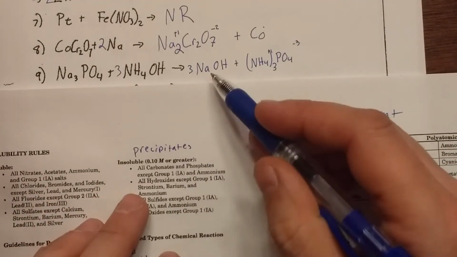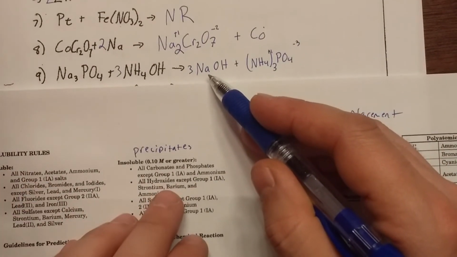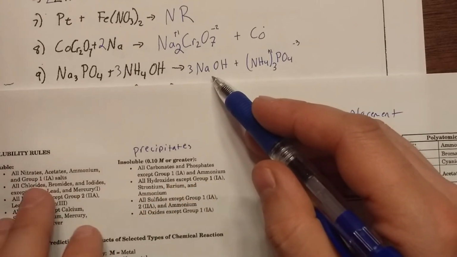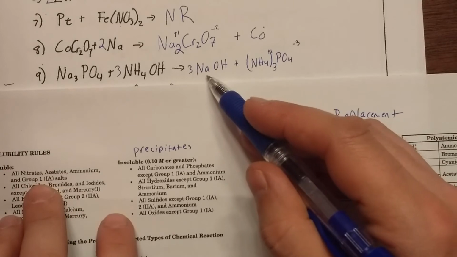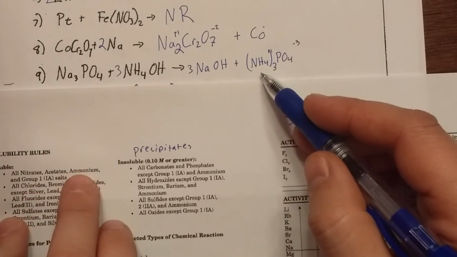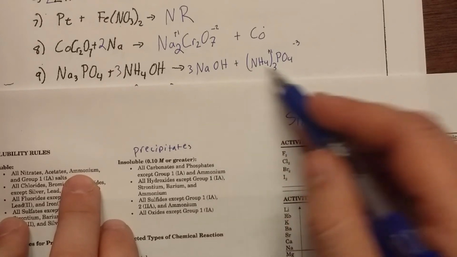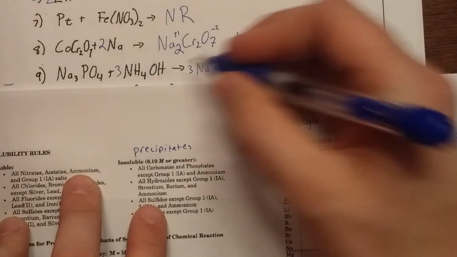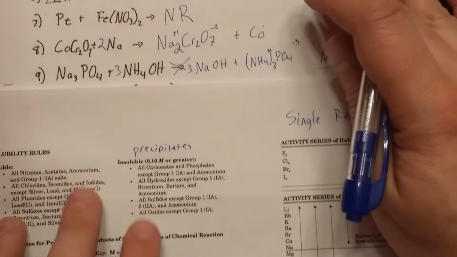So we need a precipitate. Well, even though this says hydroxides over here are insoluble, this says except group 1. If you remember, everything in group 1, like sodium, is soluble. And then ammonium, all ammonium compounds are soluble. So we don't have a precipitate. This is no reaction. This reaction does not happen.